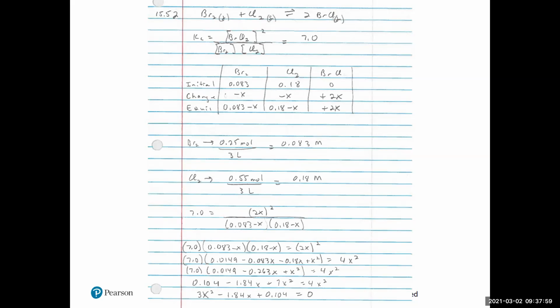Okay. Hopefully the next thing below that equilibrium expression looks familiar. That's the little box setup that I've been strongly encouraging you to get in the habit of setting up for these types of problems. And so we have on the left-hand side of the table, initial, the change, the equilibrium. Across the top, we have the 2 reactants and then the product. And we have what we start out with. Okay, so 0.083, 0.18, and then 0 for the BrCl.